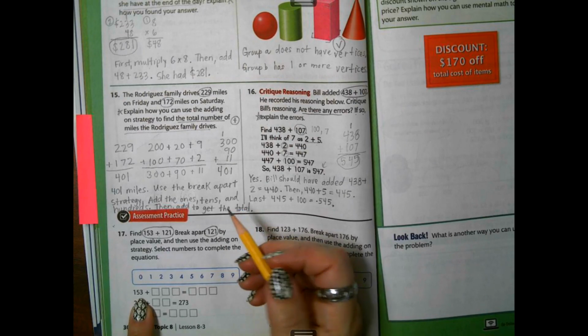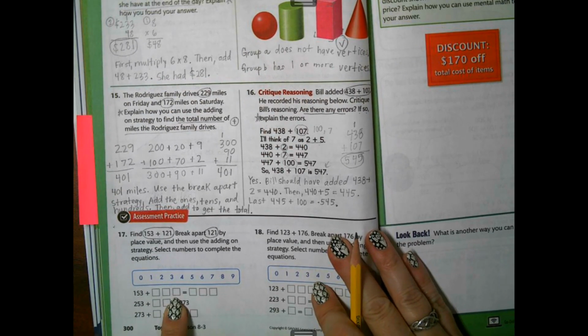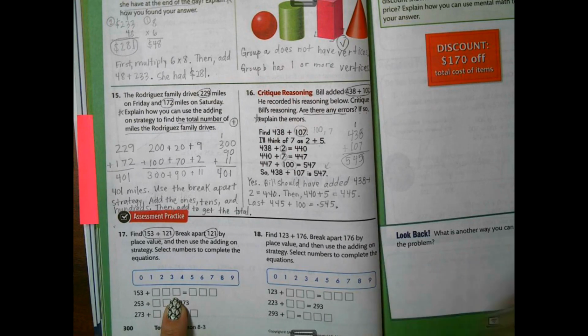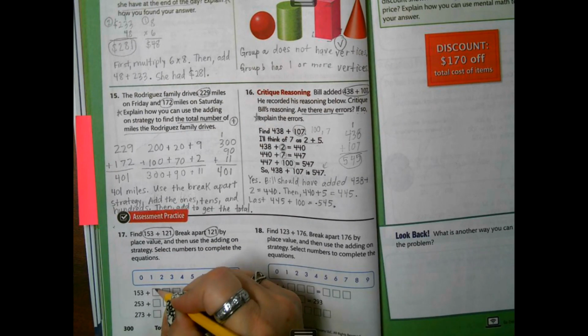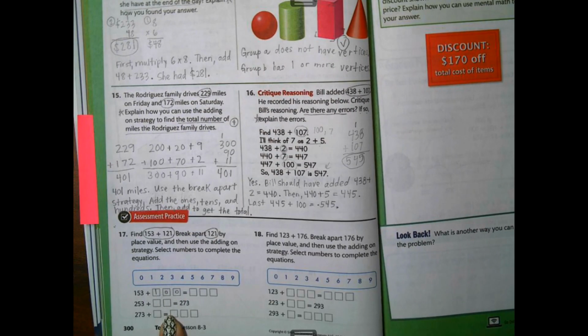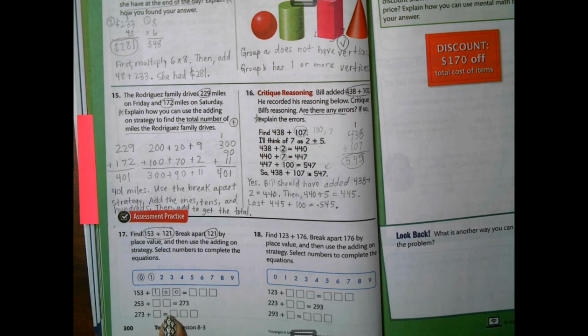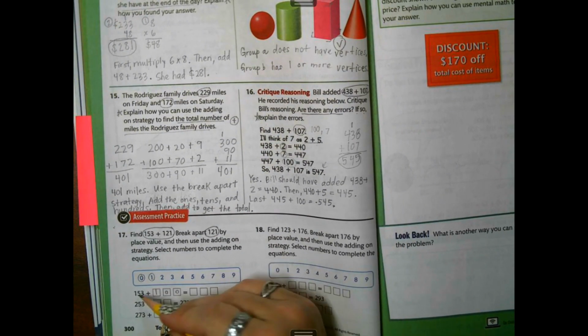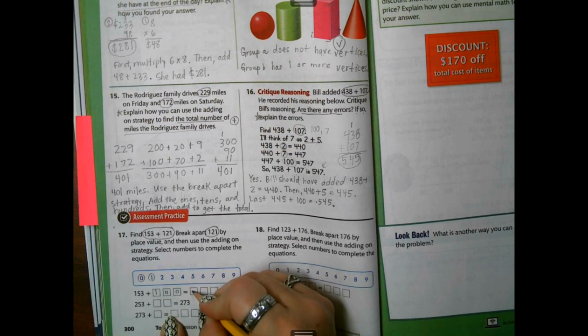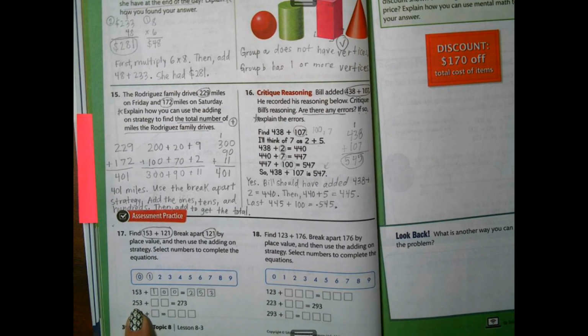So they've got the 153 listed here. What would be our first step to break apart 121? What could we pull out of that? Expand it out, 100. So we've got 3 boxes here. Can I put a 100? So I'm using my 1, I'm using my 0, right? Add that together, what do we get? 153 plus 100, 253.